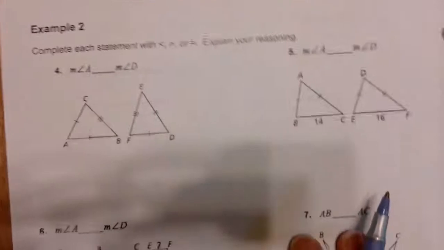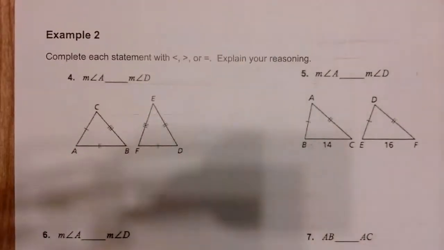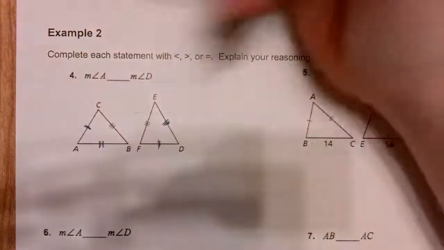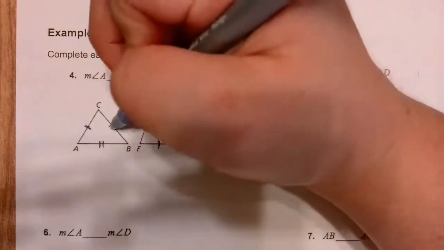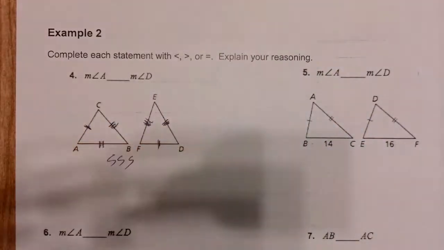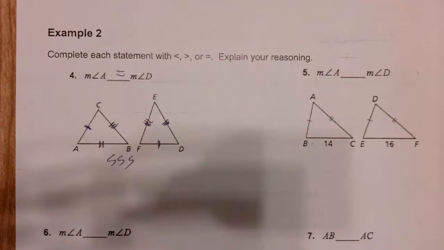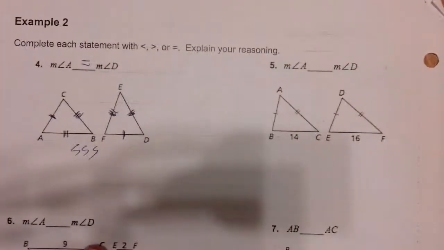Let's continue with example 2. A bunch of the same problems, essentially. So complete each statement with less than, greater than, or equal to. So the measure of angle A and the measure of angle D. So look, 1 tick mark, 1 tick mark, 2 tick marks, 2 tick marks, 3, 3. These triangles by side, side, side are exactly congruent. That means the measure of angle A is equal to the measure of angle D. They are the exact same triangle.